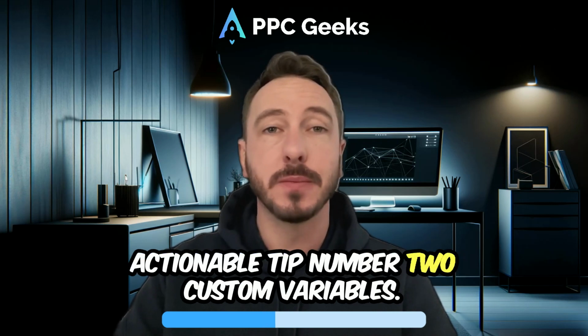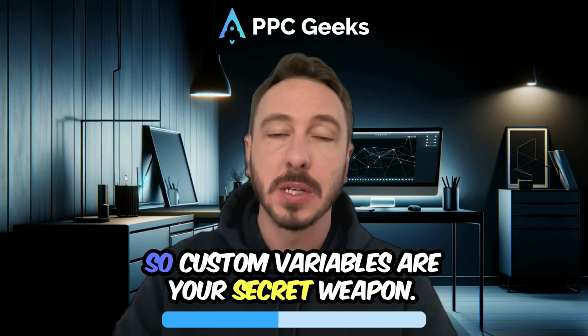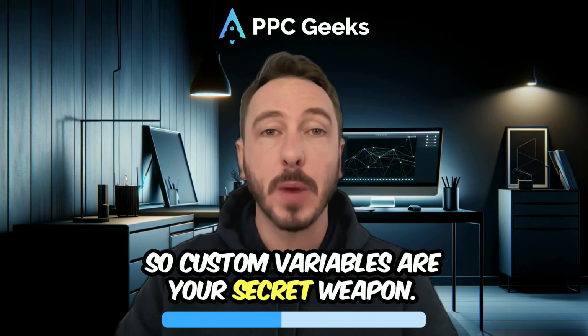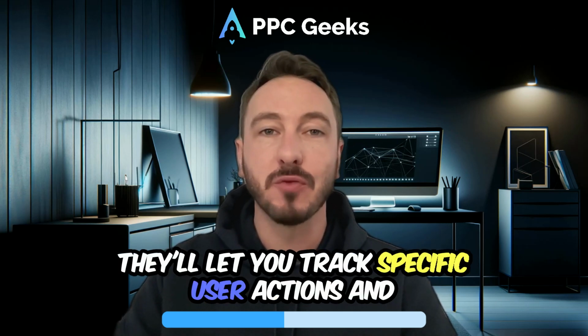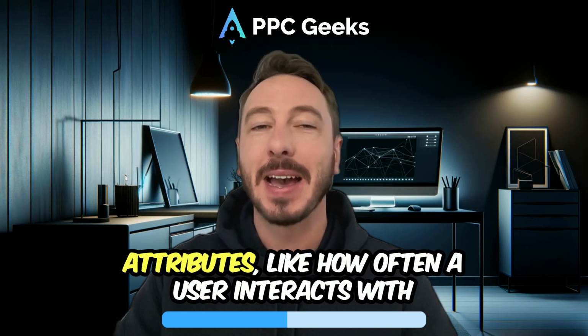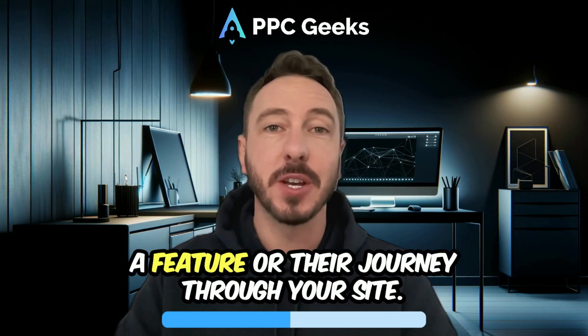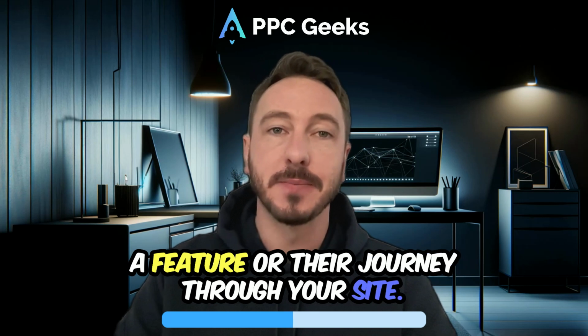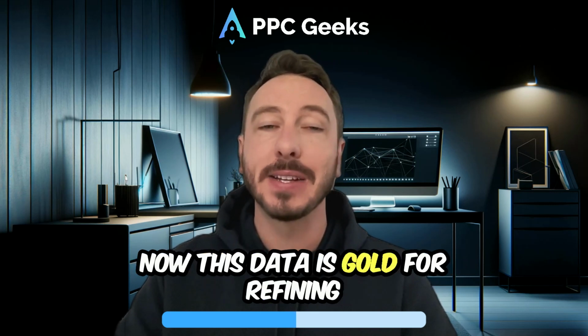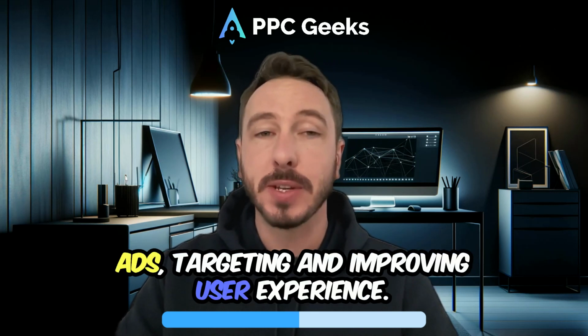Actionable tip number 2, custom variables. So custom variables are your secret weapon. They let you track specific user actions and attributes, like how often a user interacts with a feature or their journey through your site. Now, this data is gold for refining ad targeting and improving user experience.